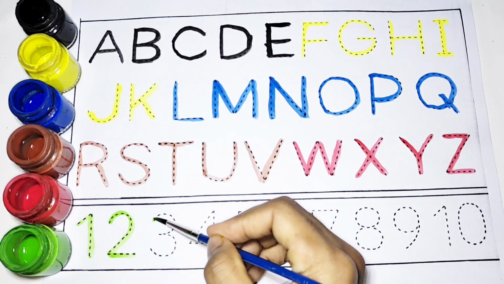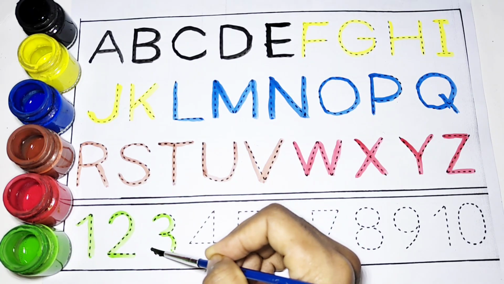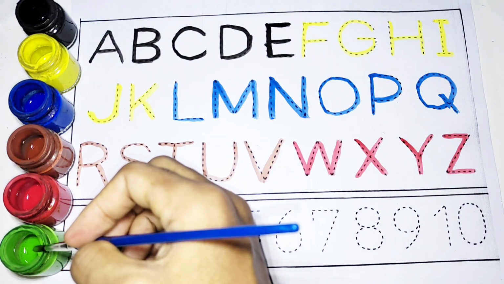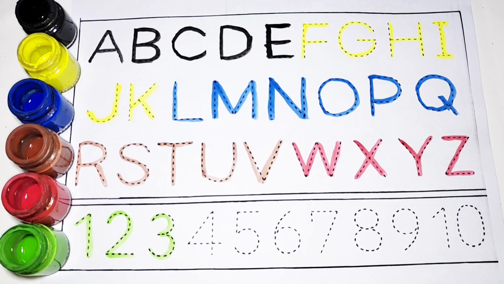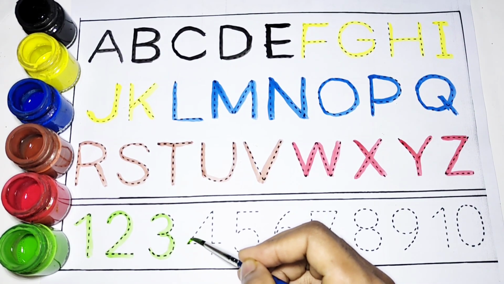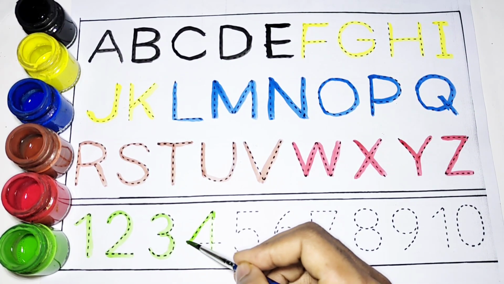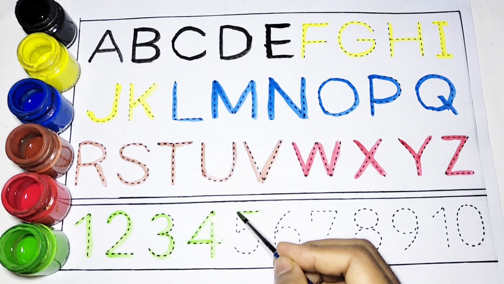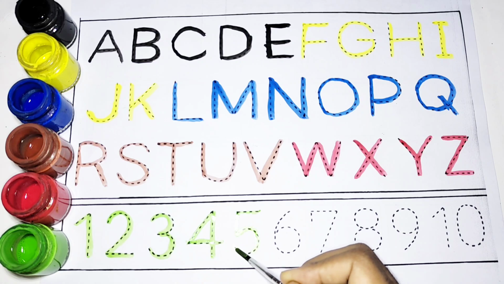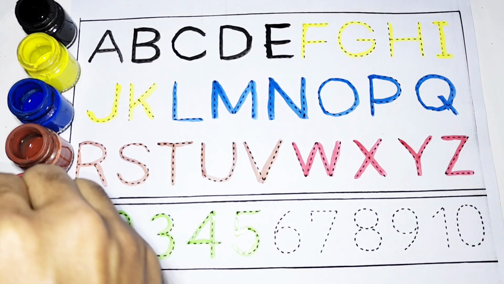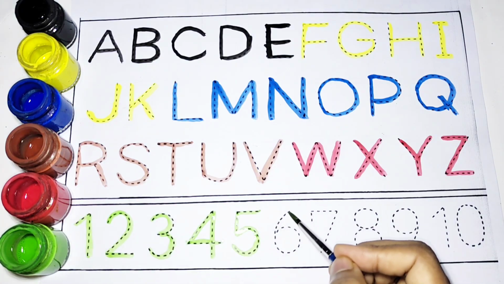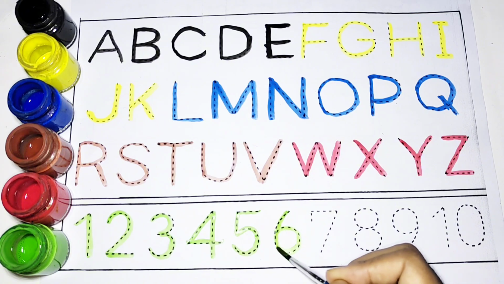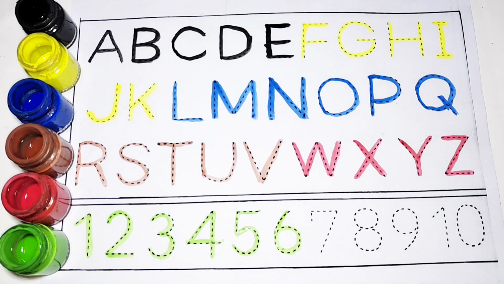Now we draw 3. T-H-R-E-E, 3. The next one is 4. Now we draw the number 4. The next one is 5. F-I-V-E, 5. Now we draw 6. The number 6. S-I-X, 6.